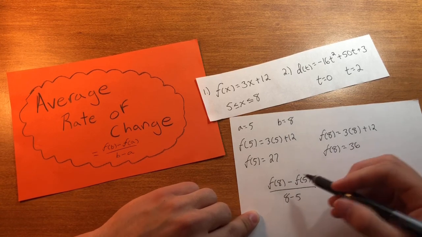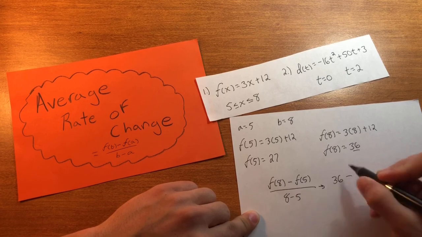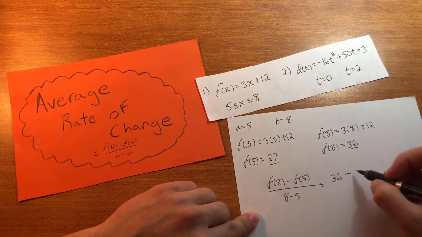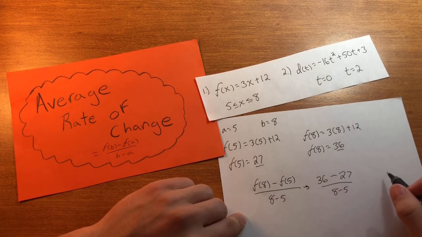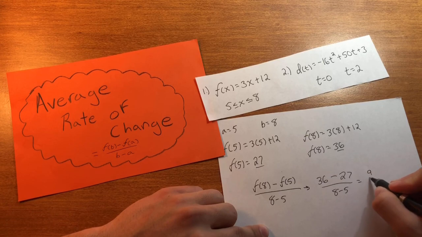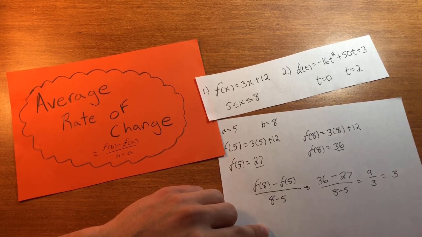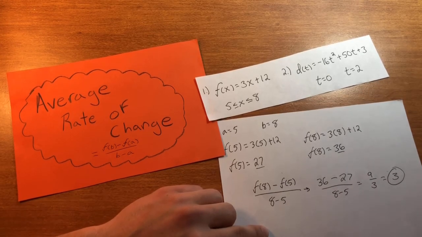So this means I have f of 8. Well, f of 8 is 36, minus f of 5, 27, over 8 minus 5. 36 minus 27 is 9. 8 minus 5, 3. This equals 3. 9 over 3, 3. And that's my average rate of change.